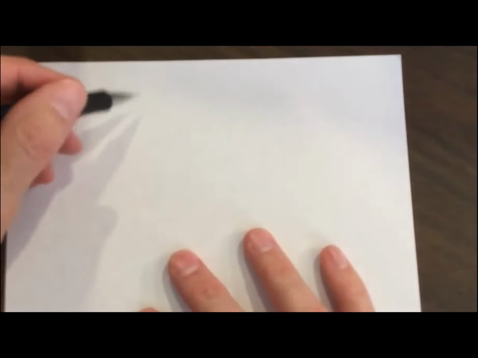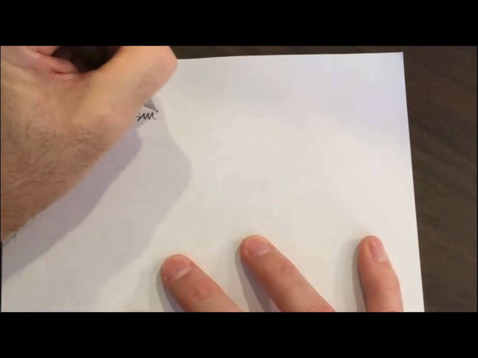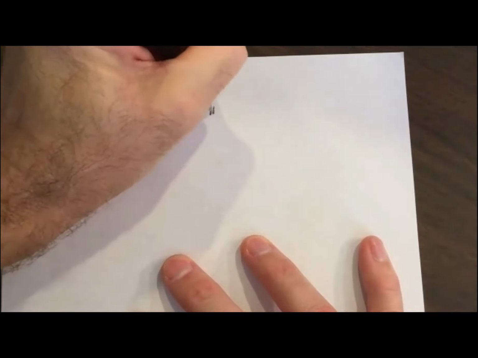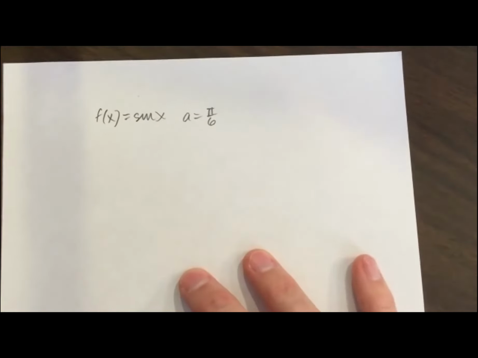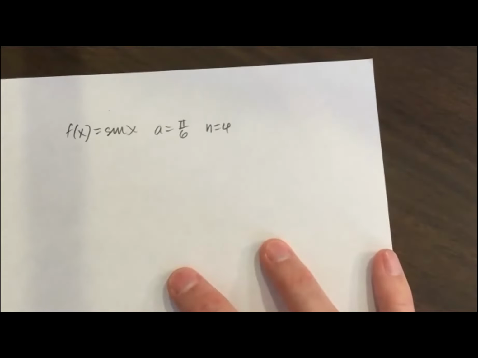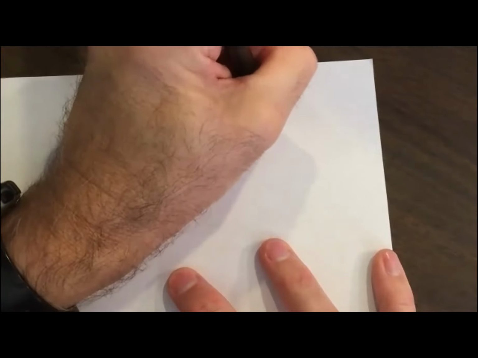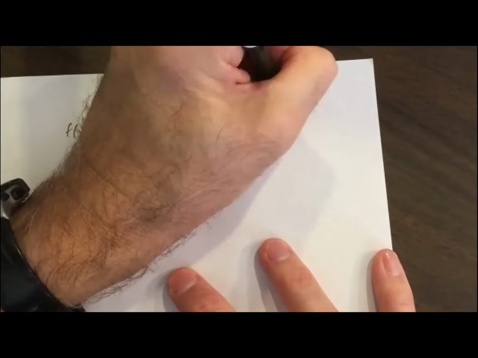What do you got, Curtis? All right, so kind of 2 parts. First part, f of x equals sine x. F of x equals sine x, okay. a equals pi over 6. Okay, n equals 4. And x is between 0 and pi over 3. Okay, maybe including the endpoints or not, I don't know. It is including the endpoints, yeah. Okay, with the endpoints, okay.